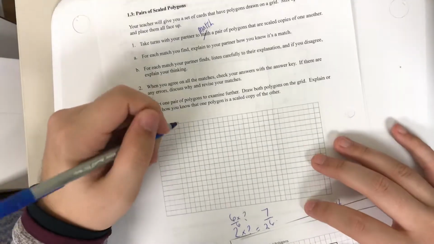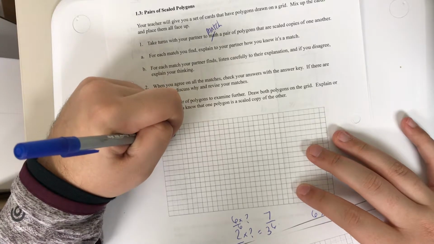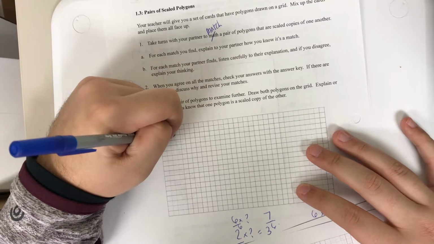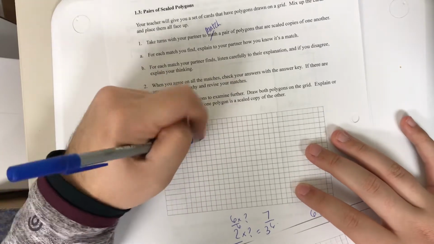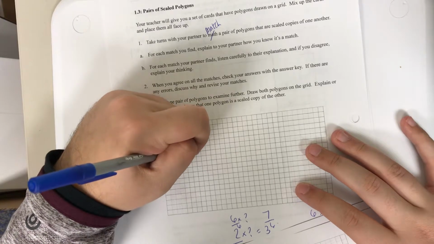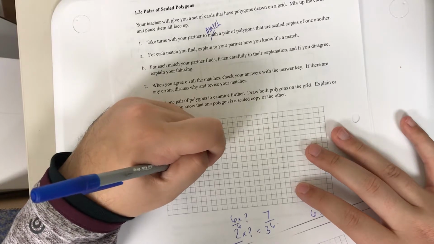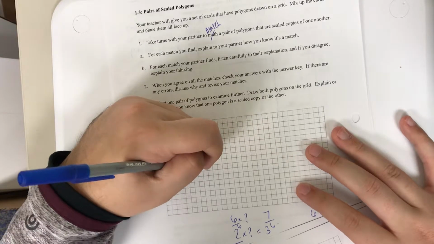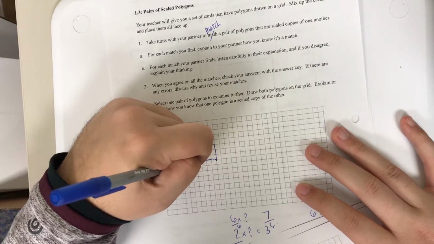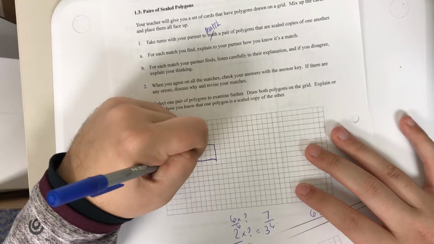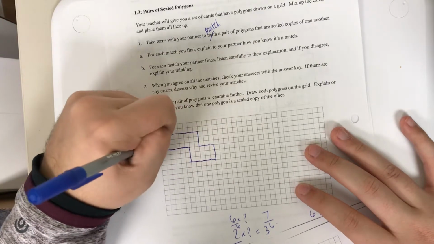So I'm going to draw J, which is 1, 2, 3, 4, 5, 6, 7 across, then 3, 5, and 3 going over. This is J.